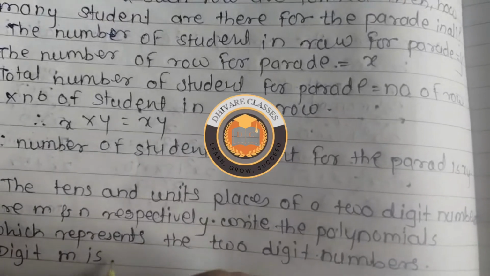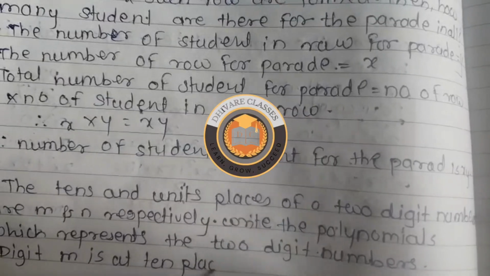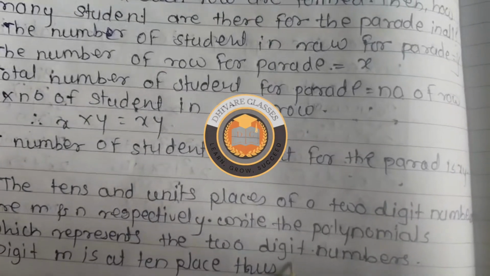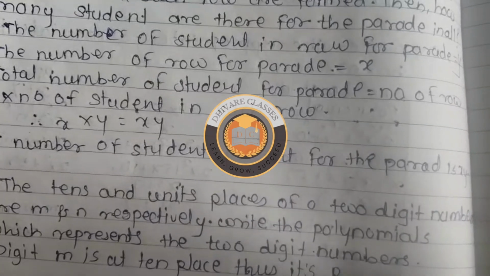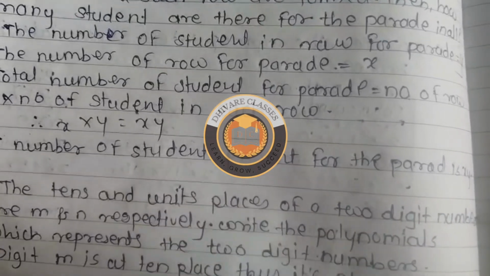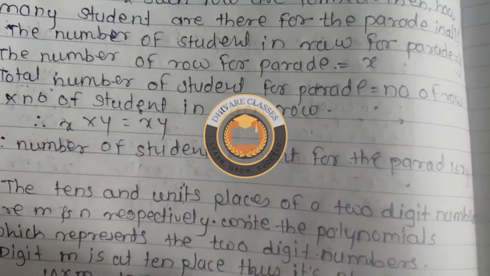Digit m is at the tens place, its place value is 10, so 10 into m equals 10m.